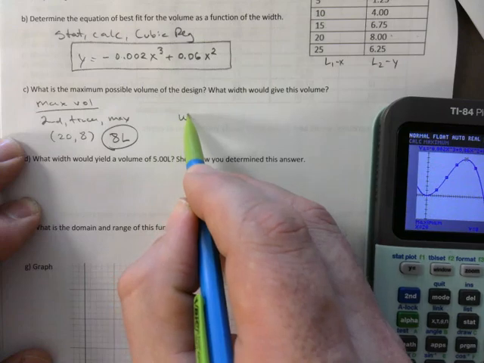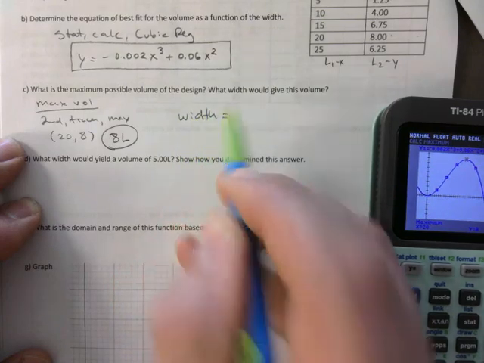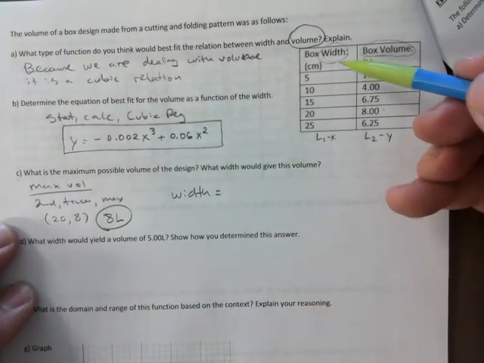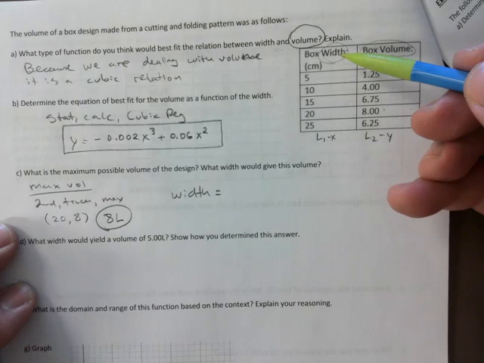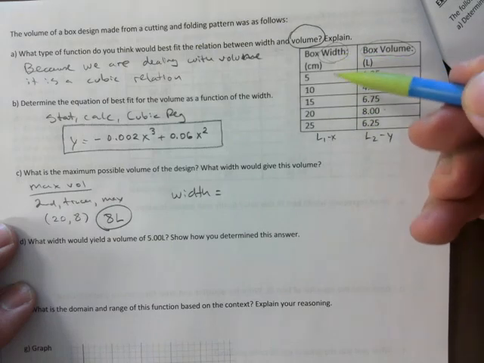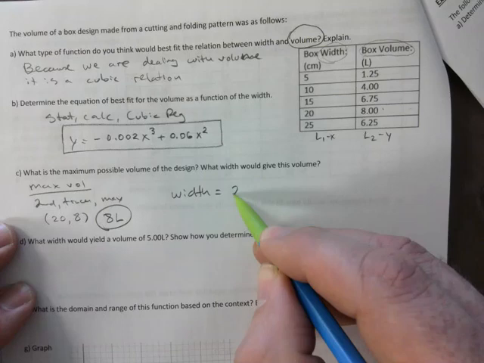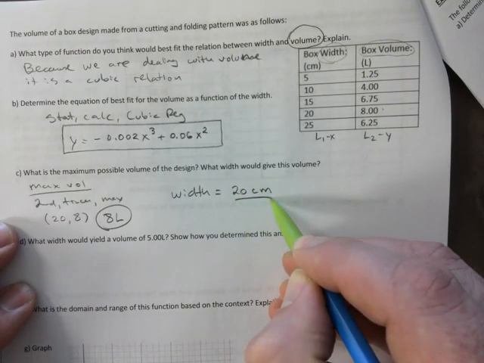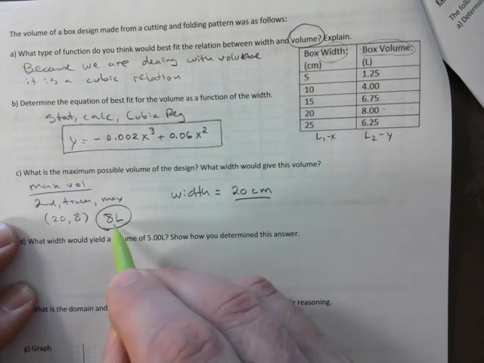What's the width that would give this volume? Well, remember, what is your x value? Your x value represents the width. So the width would be 20 centimeters. Okay. So the width of 20 centimeters gives you the maximum volume of 8 liters.